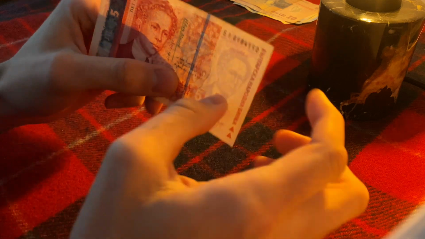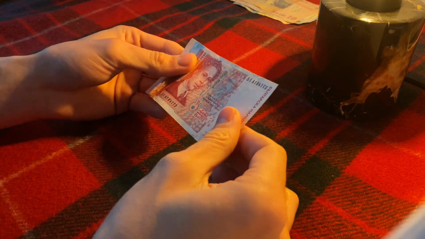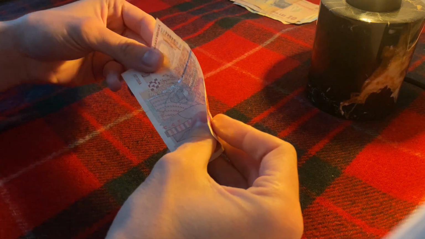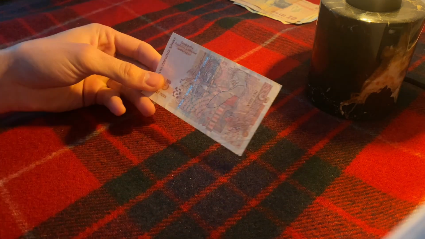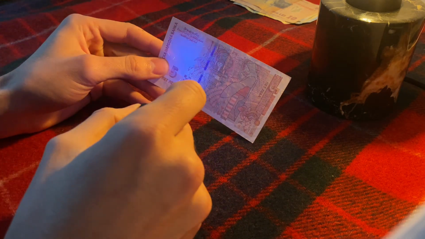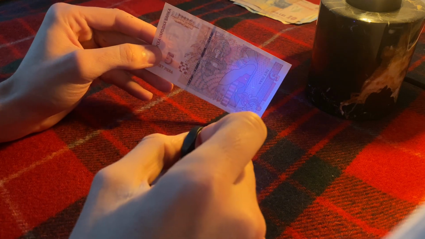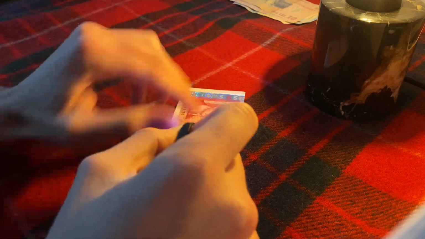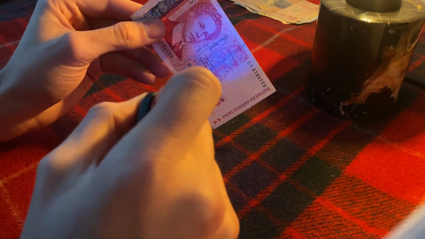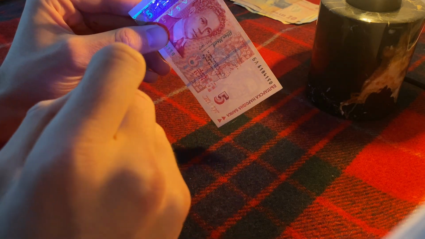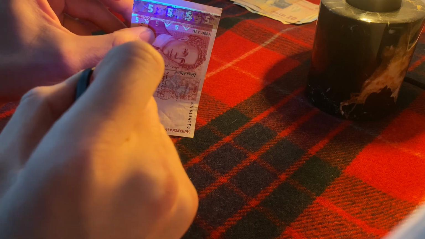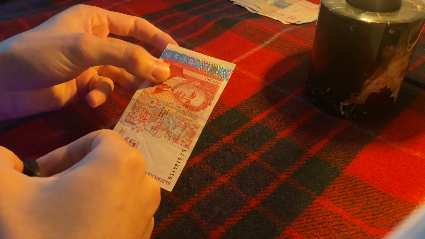As you can see, most of these security features are shared between these banknotes. The UV light only shows some specks of this material, nothing too crazy. You can actually see the number 5 here with the UV light.